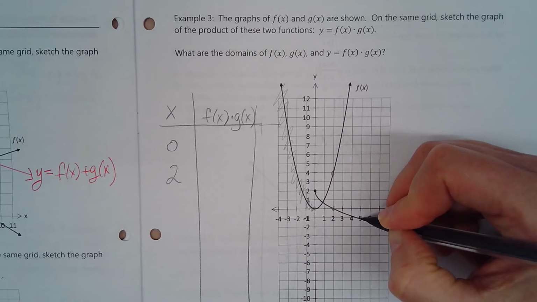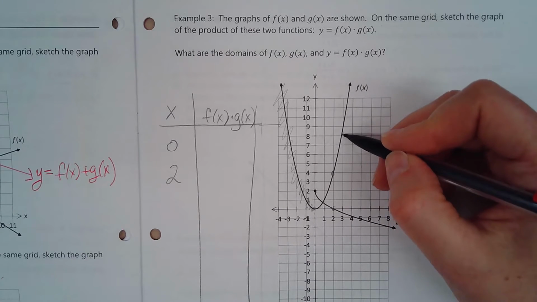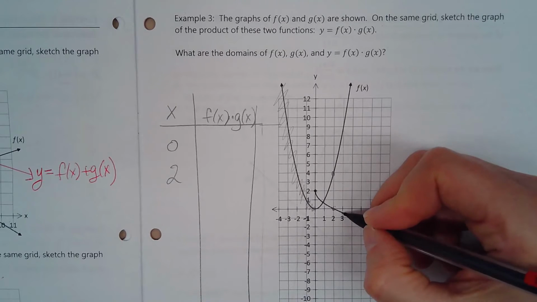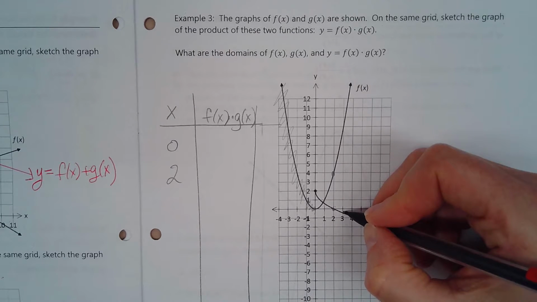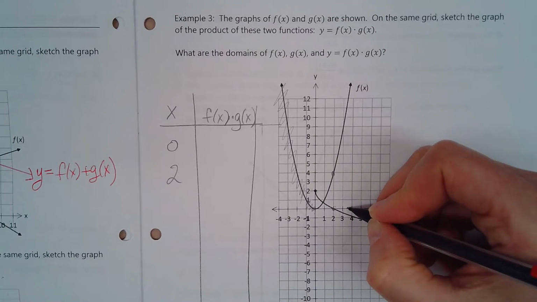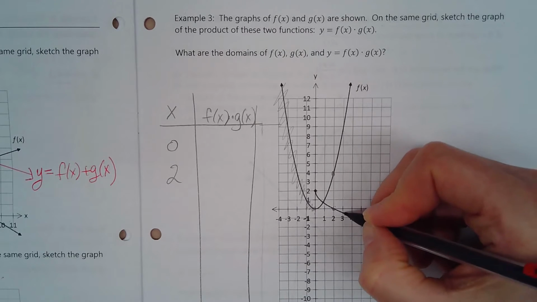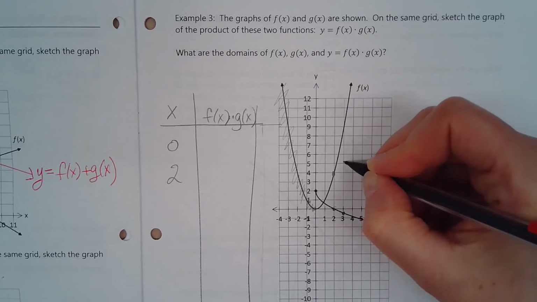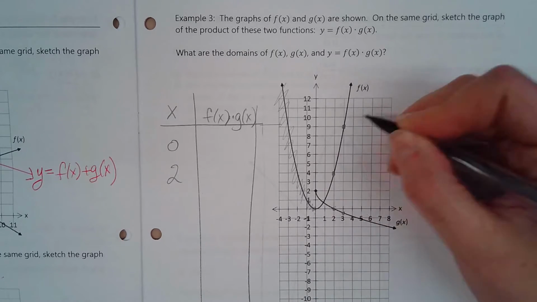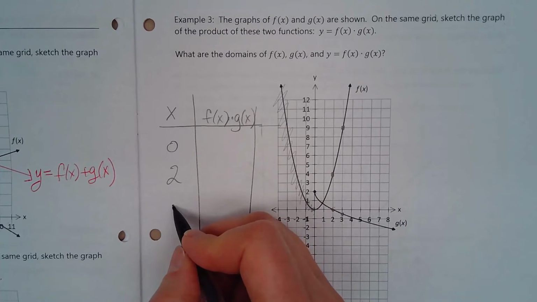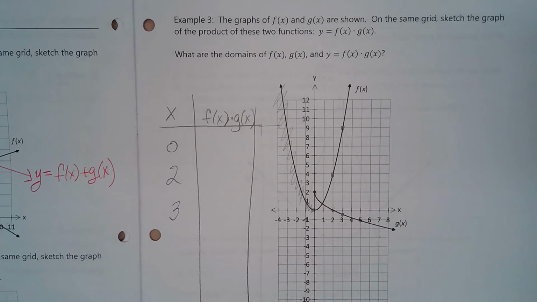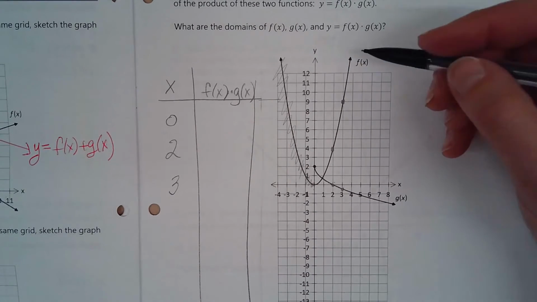Not really, right? Maybe 3? We'll have to estimate, right? Let's try 3. We're going to estimate though a little bit. Okay, so we've got 0, 2, 3. That doesn't give us much to work with, but they didn't give us much.